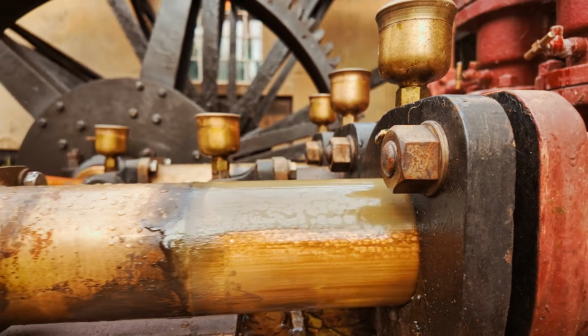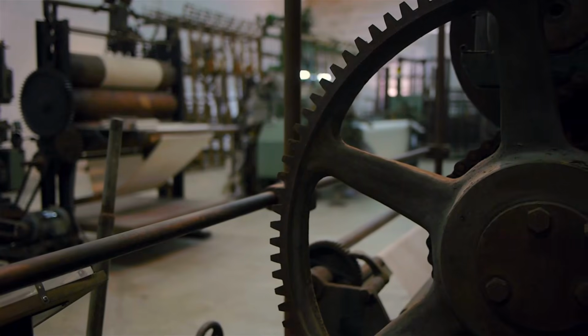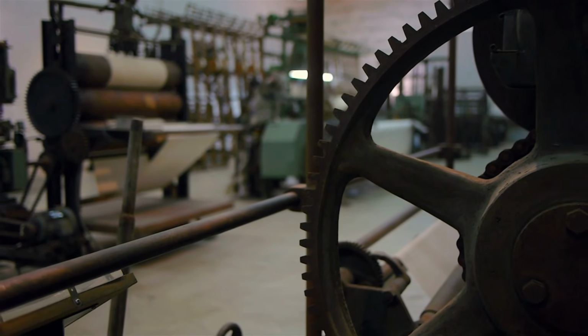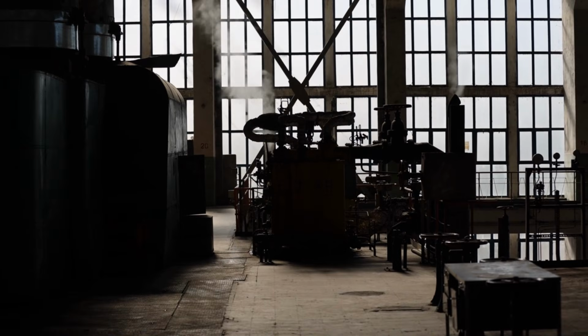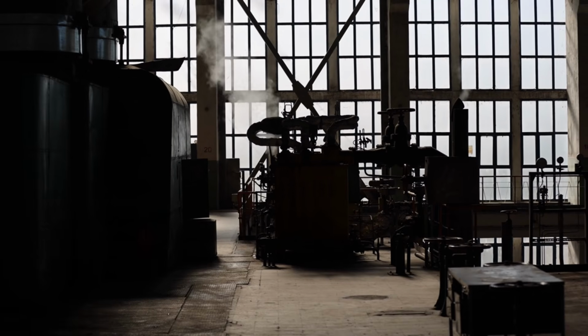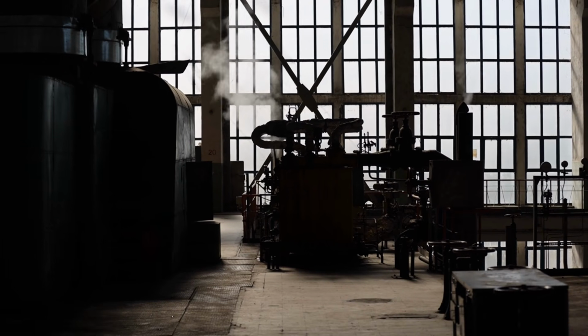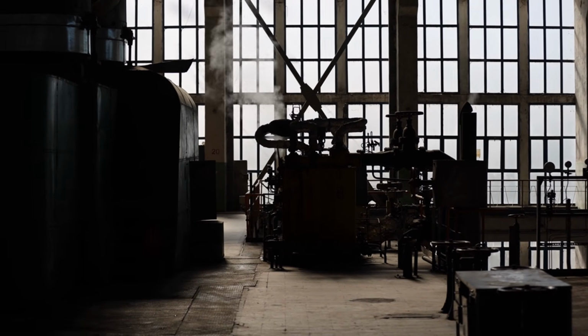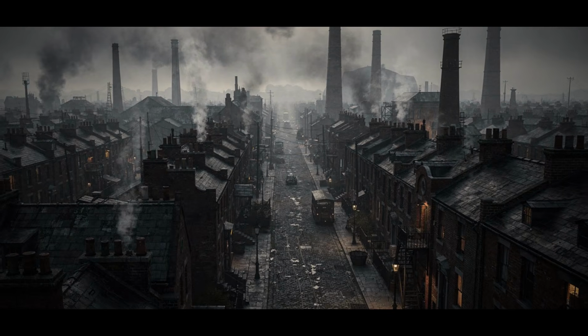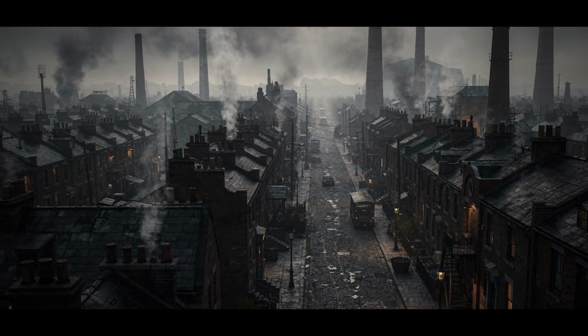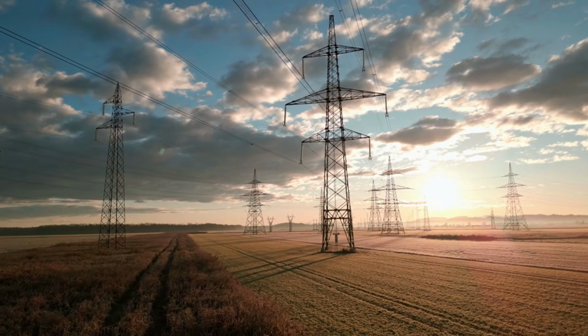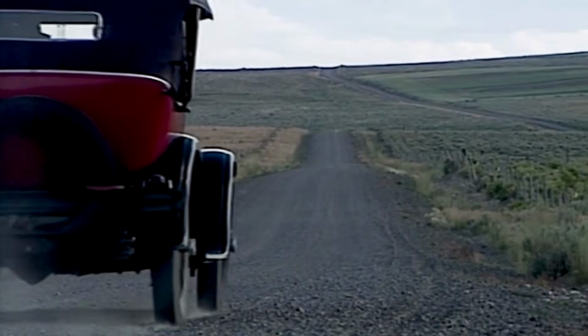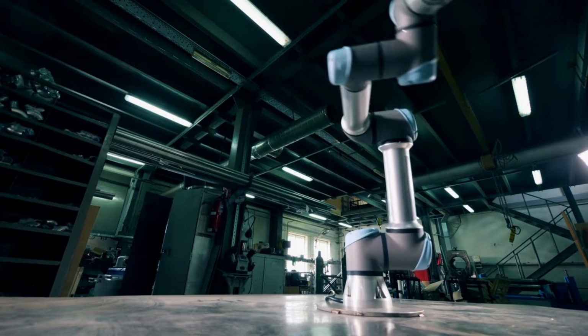A major theme in Unit 7 is the Industrial Revolution. This began in the late 1700s in the United Kingdom. Machines powered by coal and steam changed production. Instead of making goods by hand in homes, factories produced items faster and cheaper. This led to urbanization, which is the growth of cities as people moved there for jobs. Later, industrial revolutions brought electricity, automobiles, computers, and robotics.